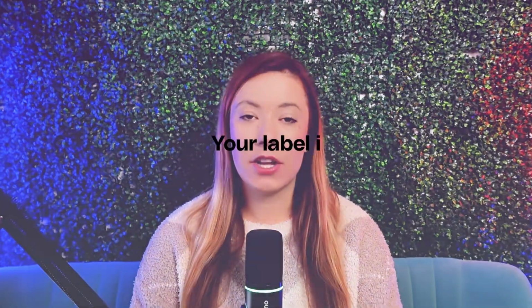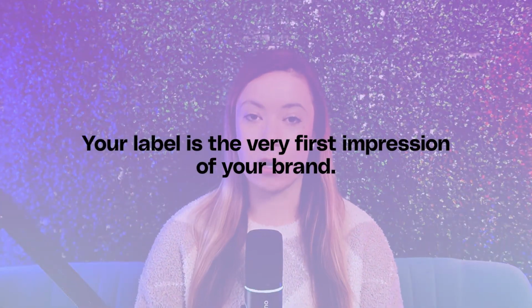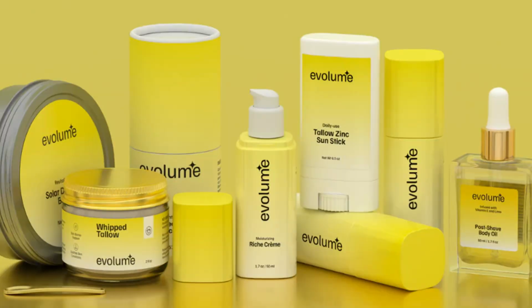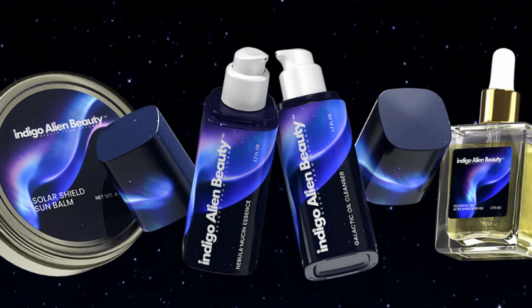Before we jump into the steps, however, I want you to understand why label design is so important in the first place. Your label is the very first impression of your brand. It's what makes your product feel luxurious, it creates trust, and honestly, it's kind of what makes people want to buy it at first glance. Clean, simple, premium label design increases your conversions, it increases your perceived value, and it makes your brand look like it belongs right next to the big players on shelves. So today, we're keeping things simple, clean, and elevated.